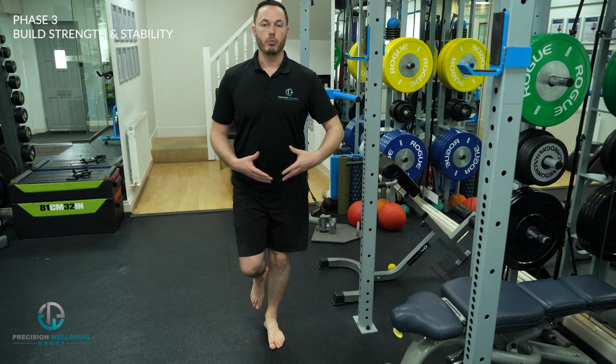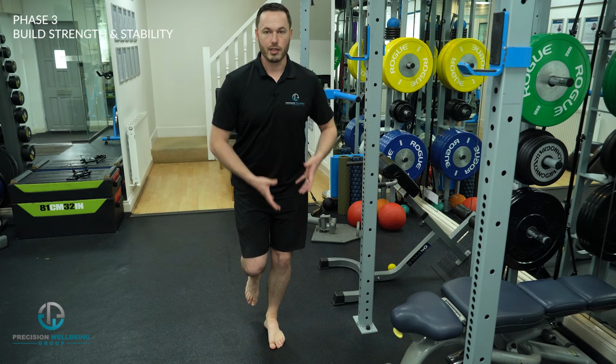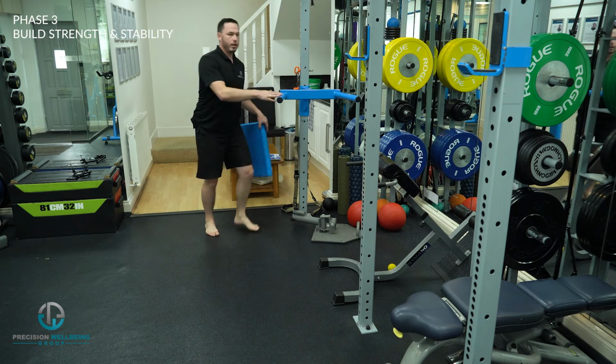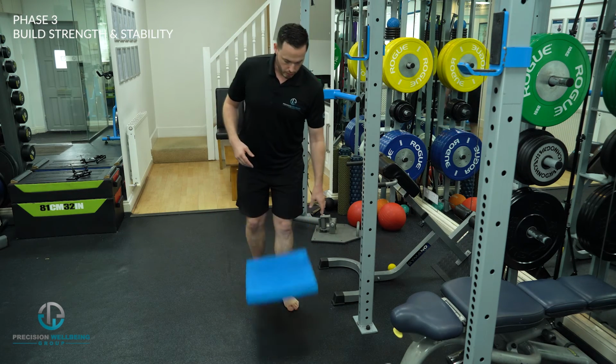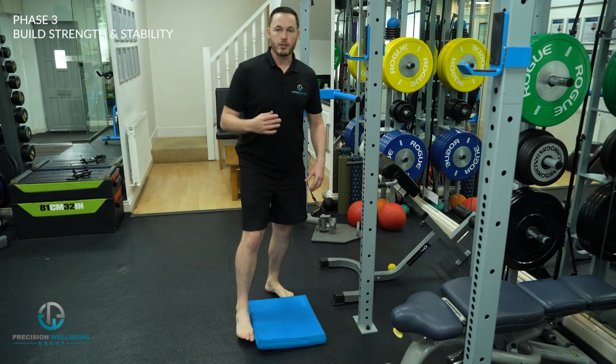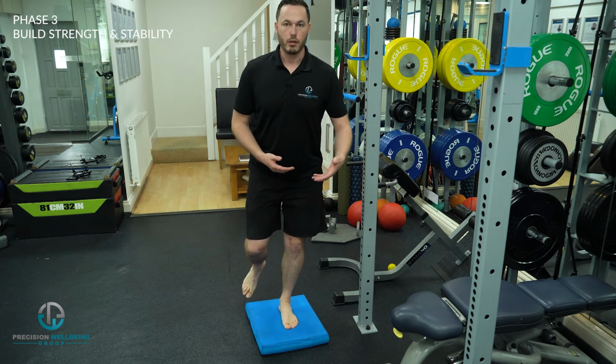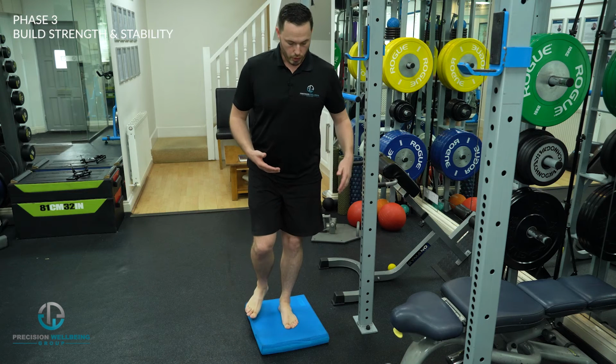The longer you do it, the more you're going to start to feel burning in certain areas. And that simply just indicates what's weak. Now, if that's easy for you, then the next thing you can do is put something on the floor that's unstable. So here I've got a balance pad. You could use a towel. Be creative with what you've got.